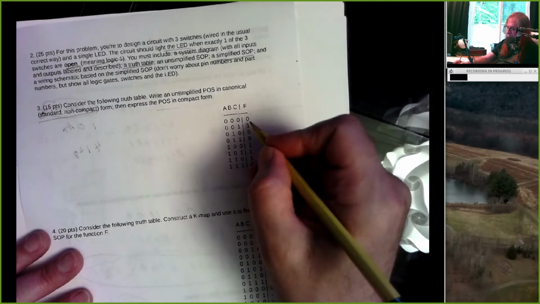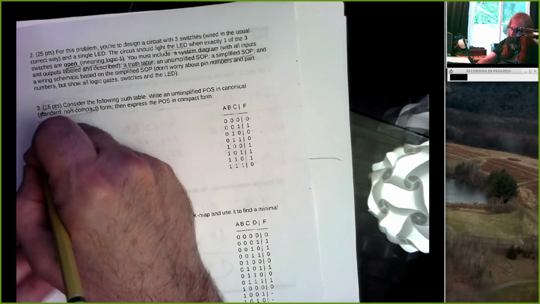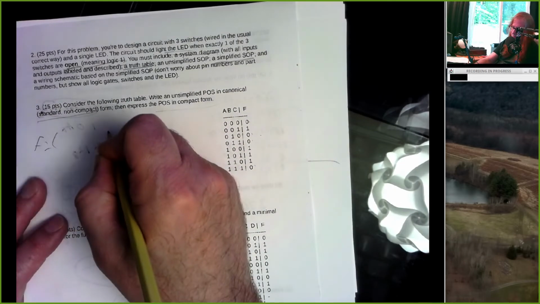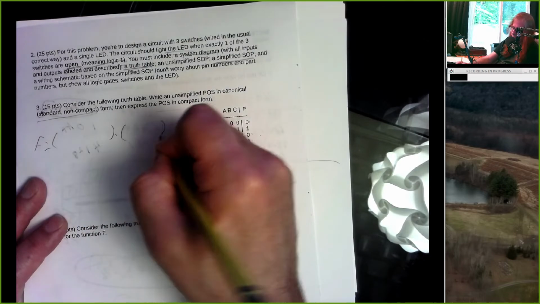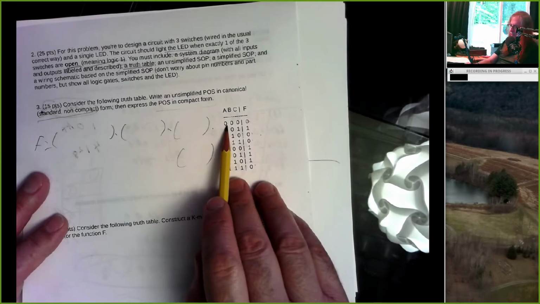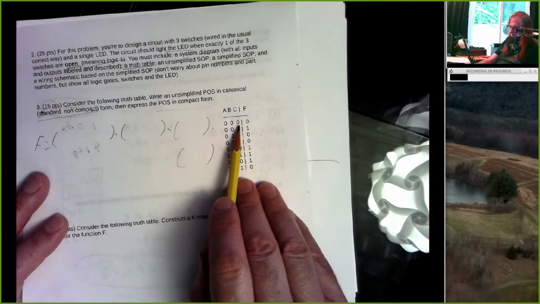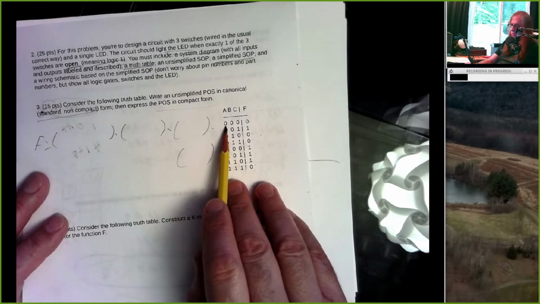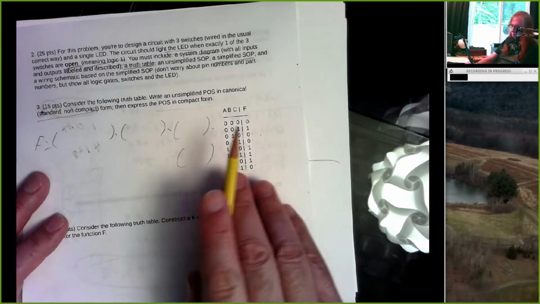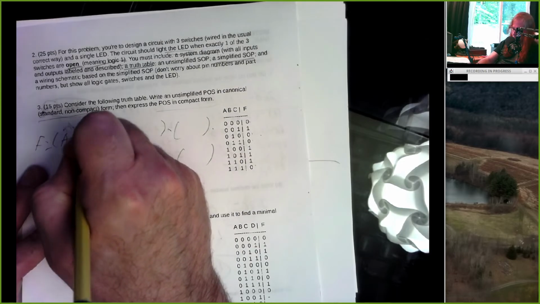So for product of sums, look for the rows where your output should be a 0. We're going to have a sum, ANDed with something else, ANDed with something else, ANDed with something else. And the sum term comes from A, B, and C. The rule for POS is if we have a 0 in the input, we write the variable without a bar.